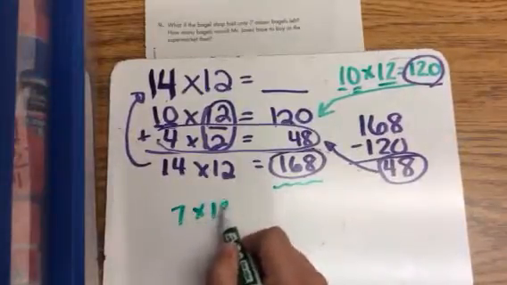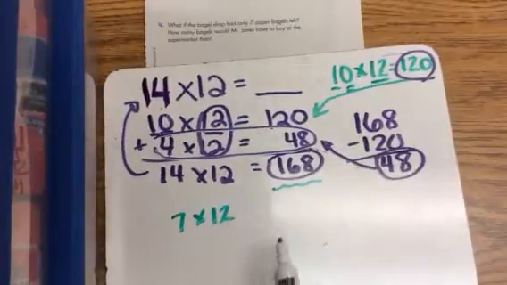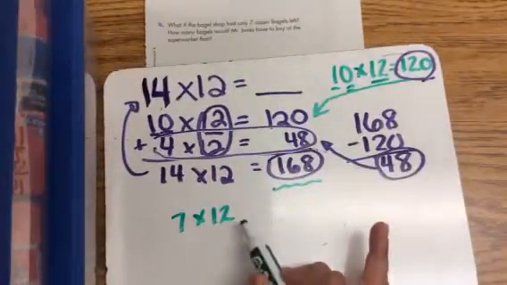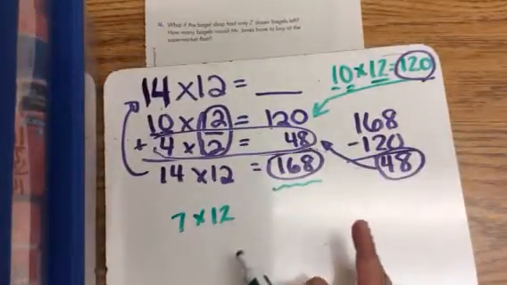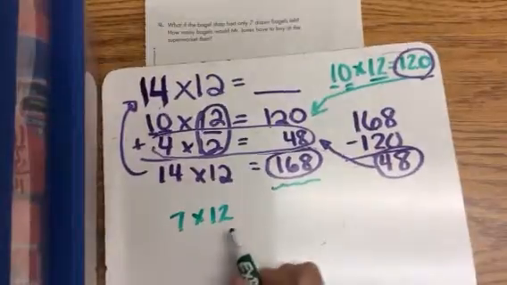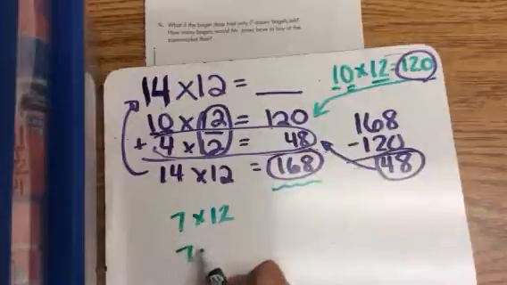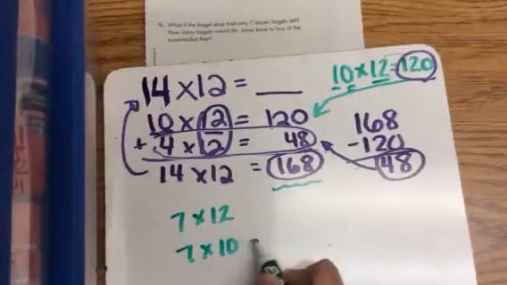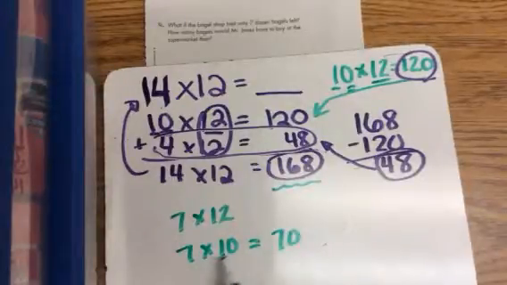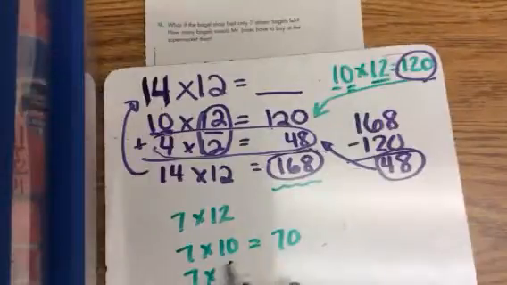7 times 12. 7 times 12 is something I should be fluent in by the time I leave 4th grade. However, since we're still just in the beginning, I'm going to use the break-apart strategy to solve this one too. I know that 7 times 10 equals 70, and I'm going to use 7 times 2.